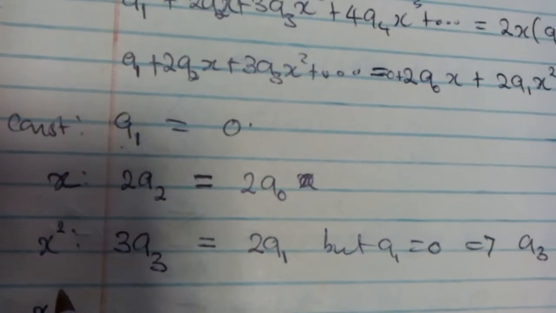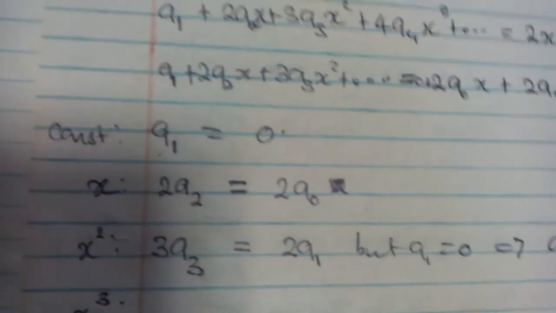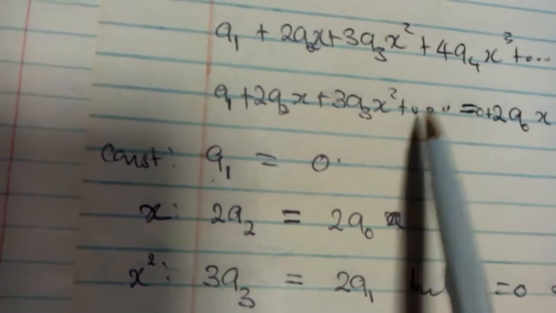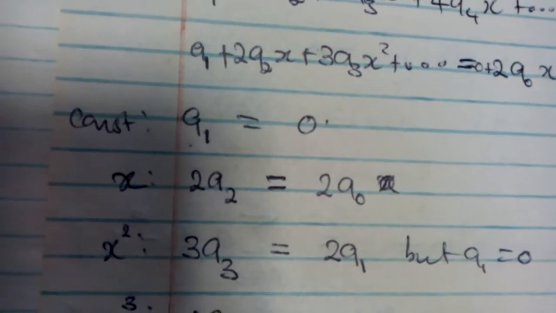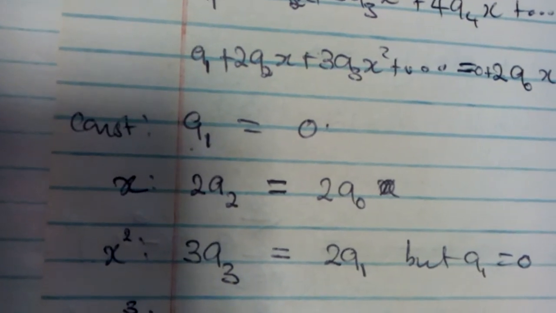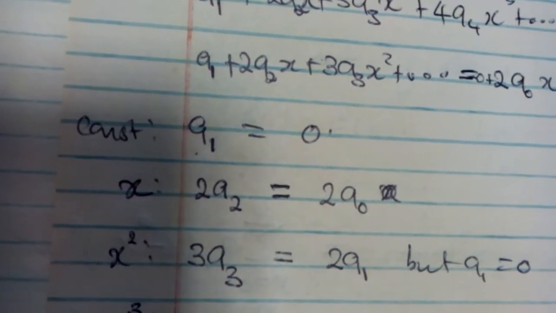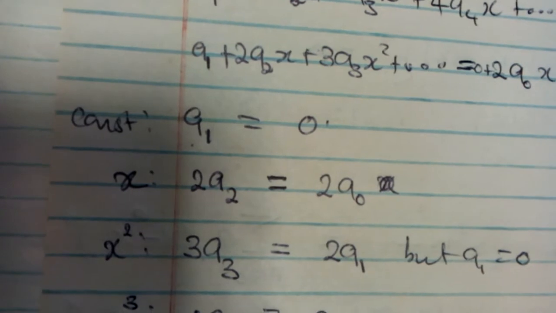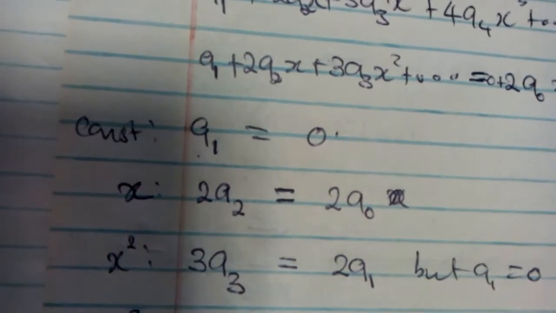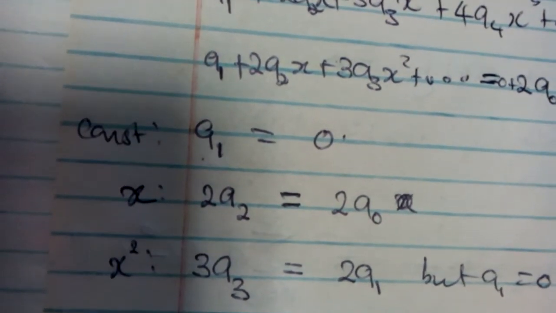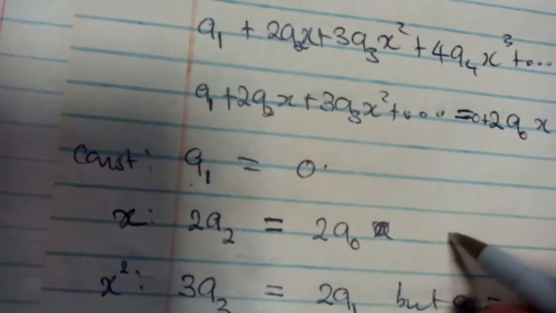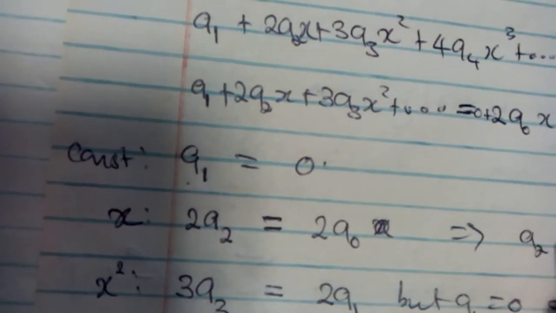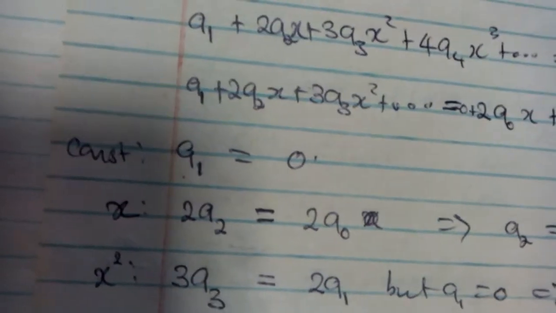Then terms in x to the 3, this would have been a4 equal to 2a2, and this implies what? But a2, because here this implies that a2 is nothing but a naught.